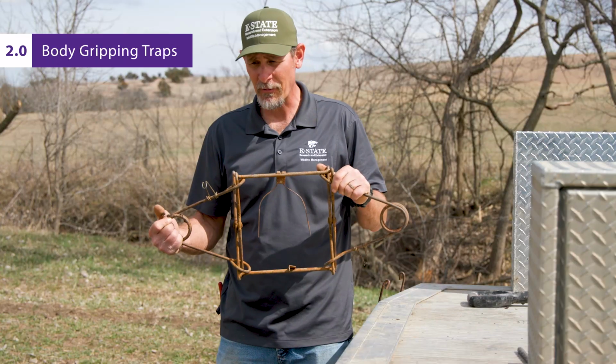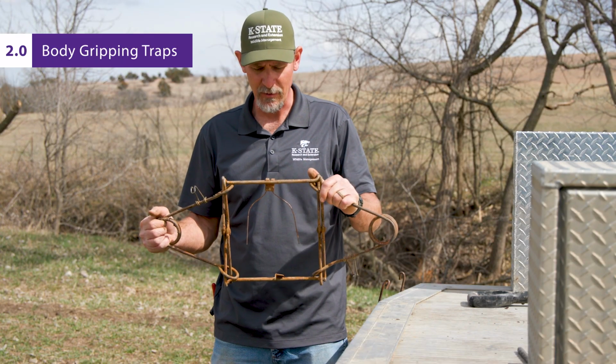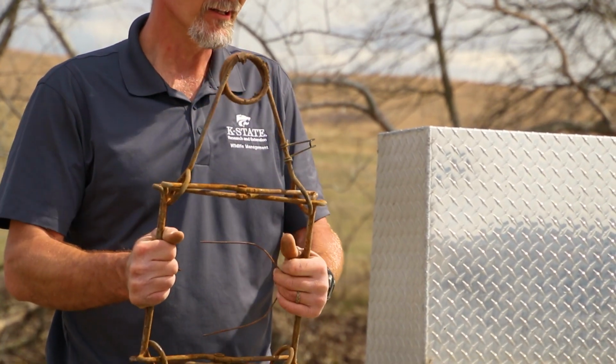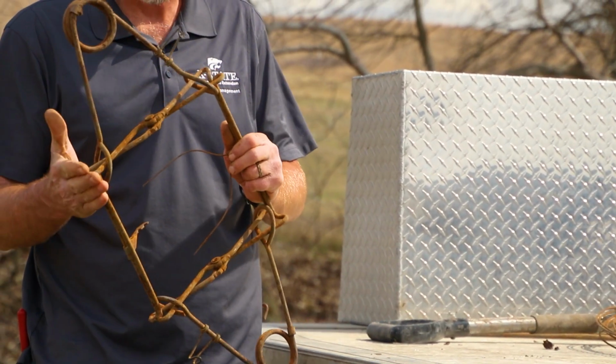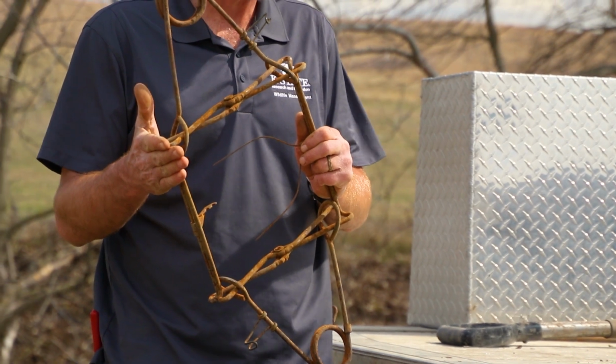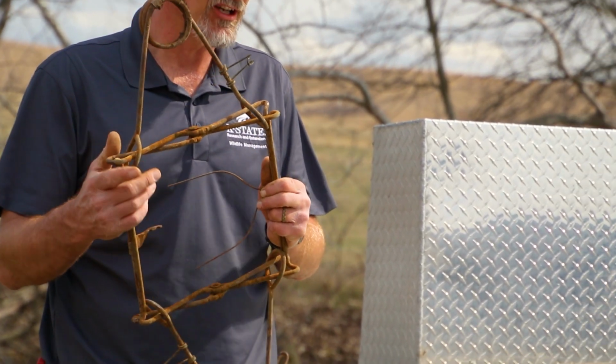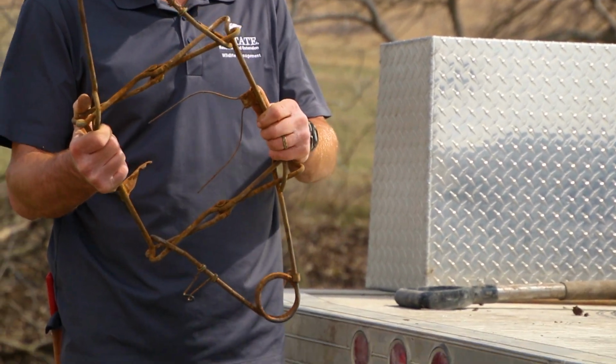Another style of trap that's commonly used for beaver is the body gripping trap. So the size of trap that we typically use for a beaver, the number would be a 330. This is going to be somewhere between a 10 by 10 and 10 by 11, or maybe even 11 by 11 or 10 by 12 size trap.